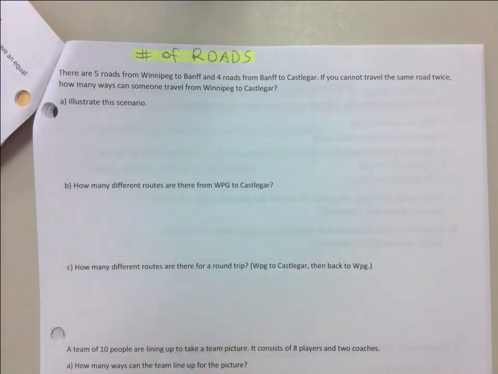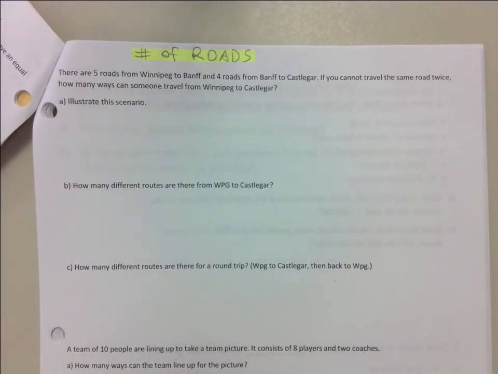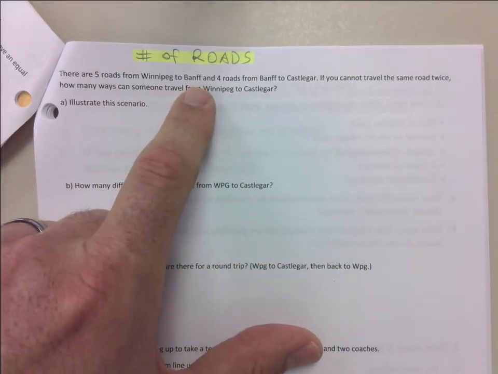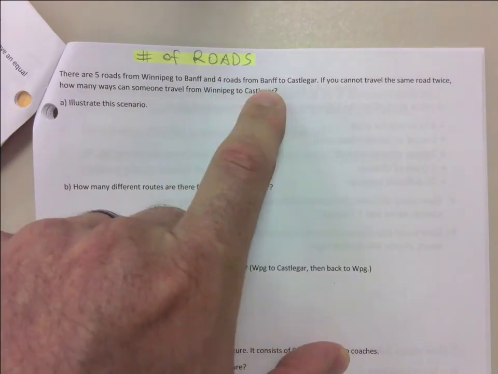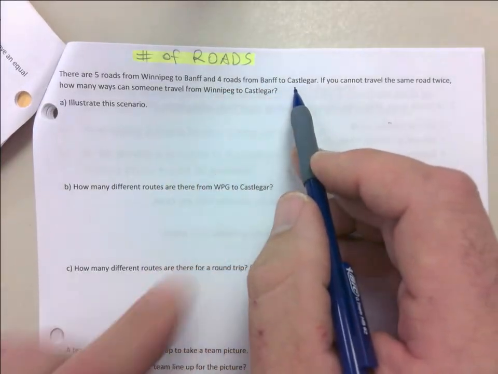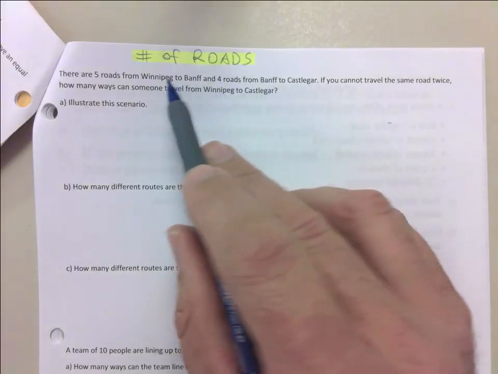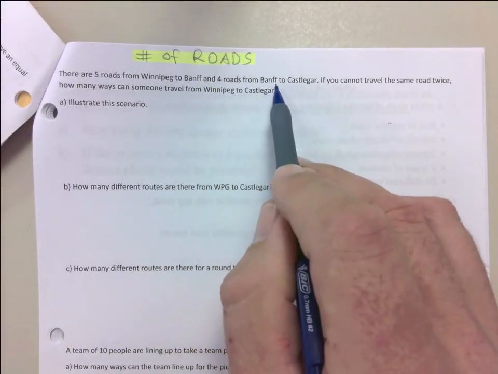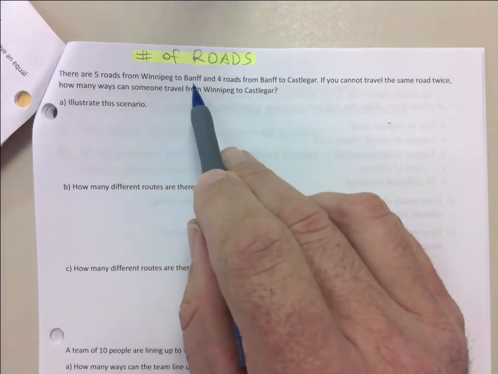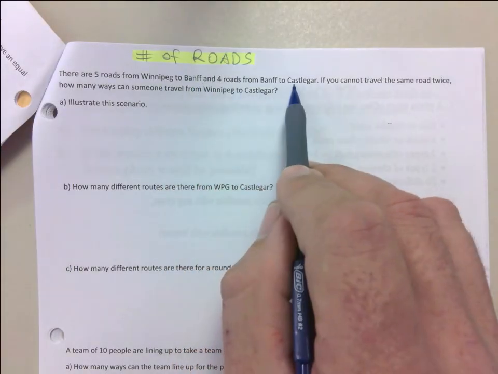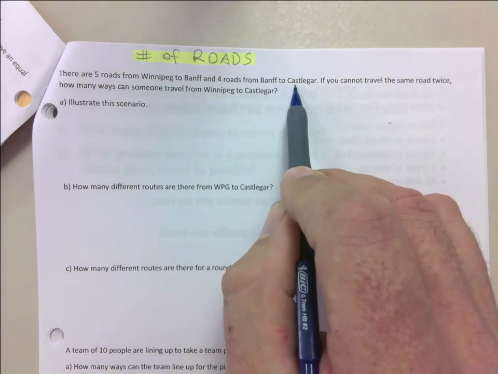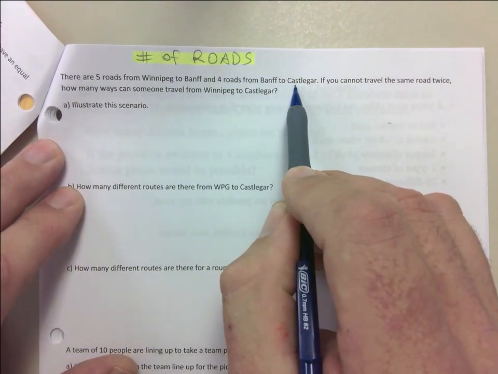And I'm just going to say, read carefully. I can't cover all possible scenarios, but if you know the basics, you'll be fine. So it says that there are 5 roads from Winnipeg to Banff and 4 roads from Banff to Castlegar. And you will also notice that sometimes it's conveniently A, B, and C, like Alberta to Banff, that's A and B, and then Banff to Castlegar, that's B to C. Not always, but quite often.